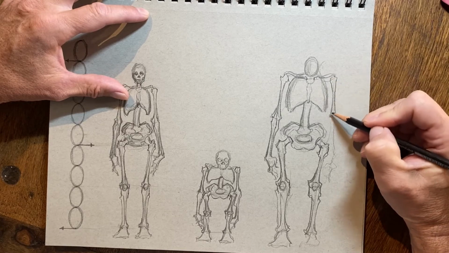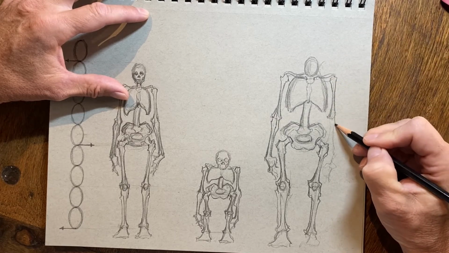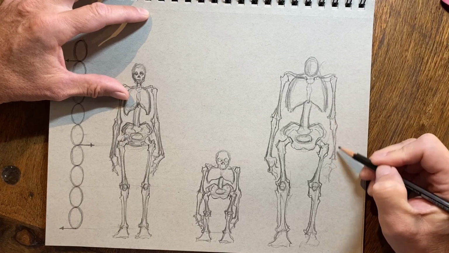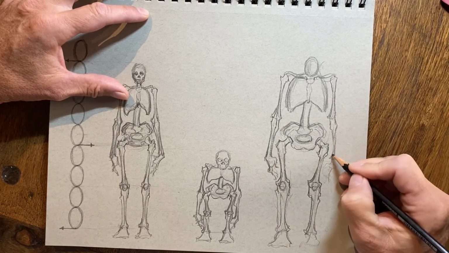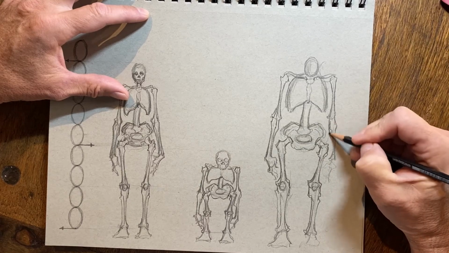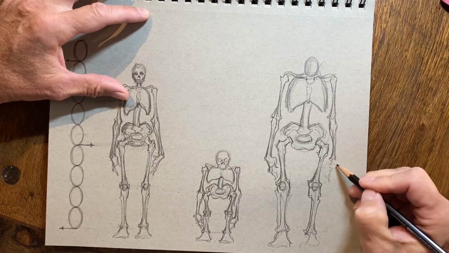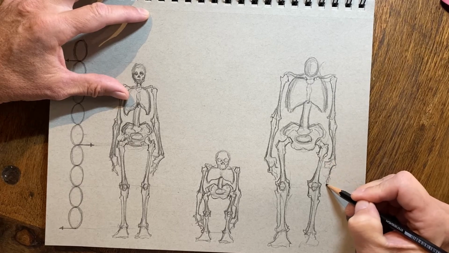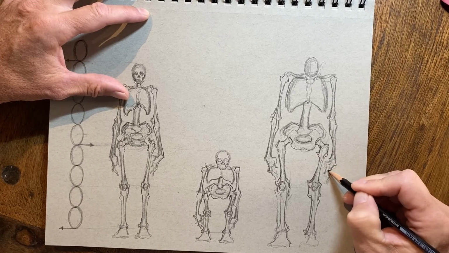Humerus in here. Radius. So right in here, we have them about the same. We see a little bit of the ulna, and we want to have the gesture that we see here on the other side of the hand. A little bit of the thumb.